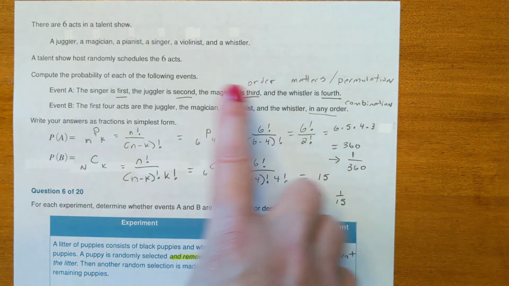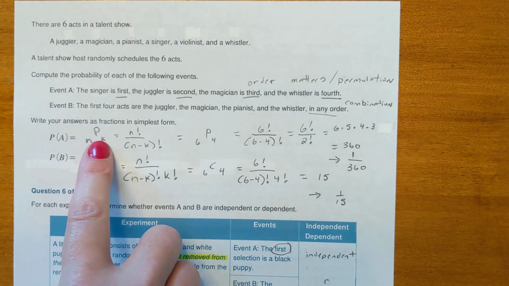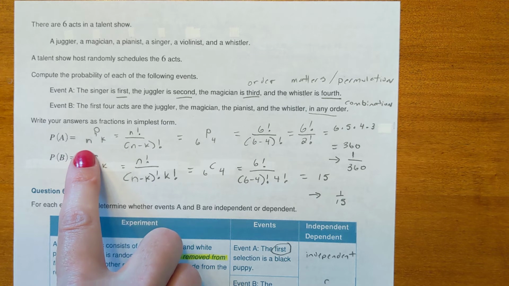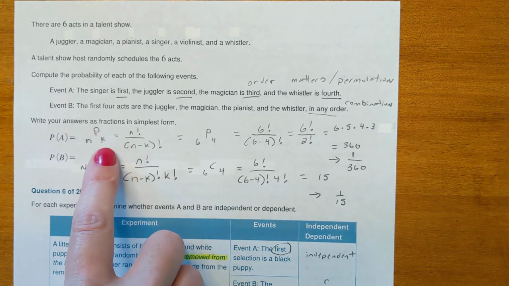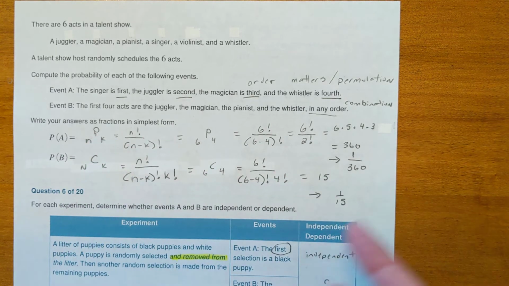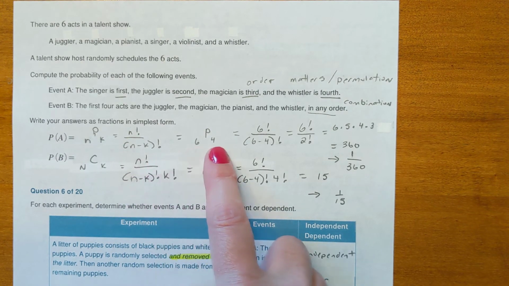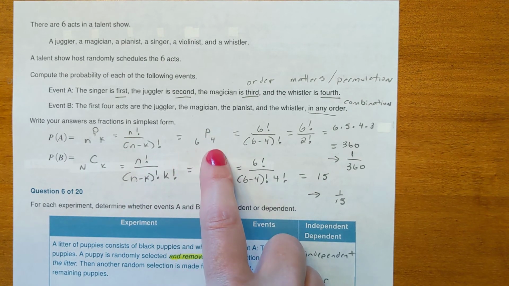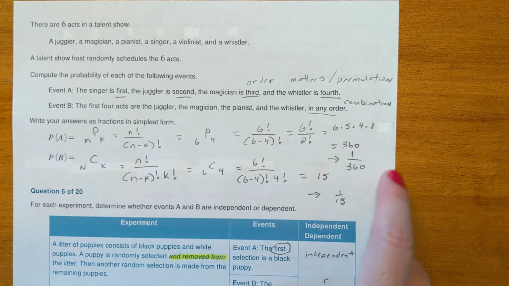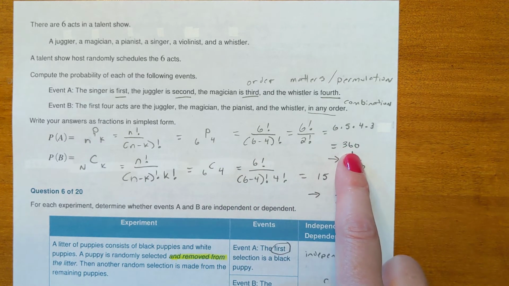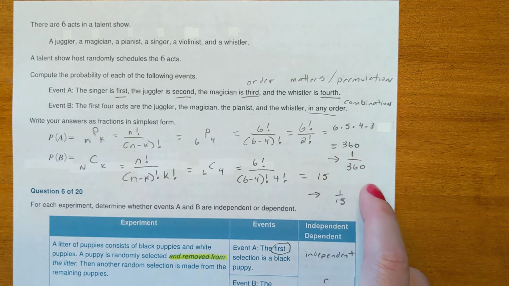When the order matters, it's called a permutation, which is the letter P. So it'd be n permutation k, and the formula for that is n factorial over n minus k factorial. Our permutation 6, 4, gives us 360 different possibilities for event A. So they want to know the probability of that exact event happening. Well, that'd be 1 out of 360.